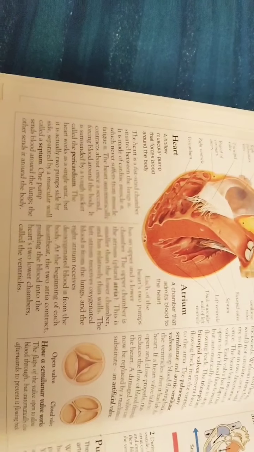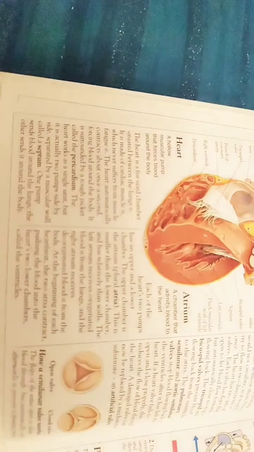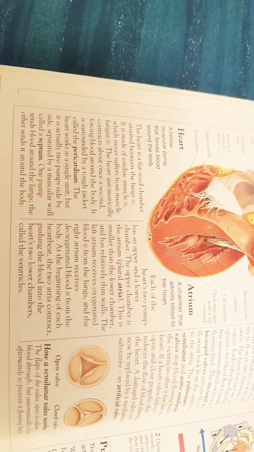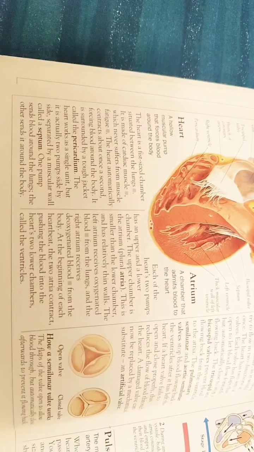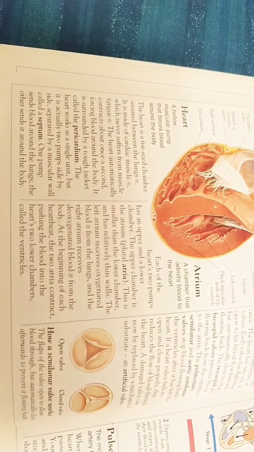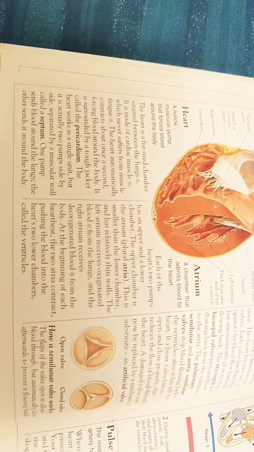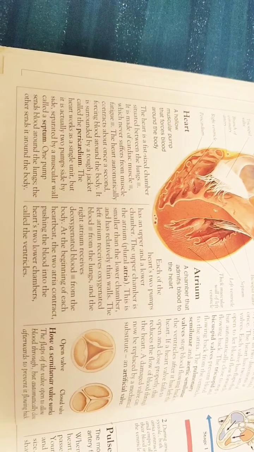So a heart is a hollow muscular pump that forces the blood around the body.